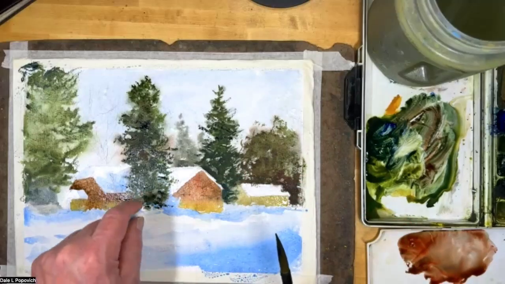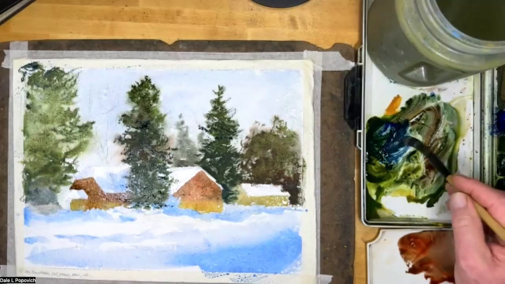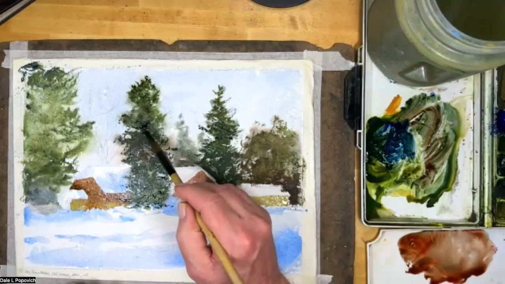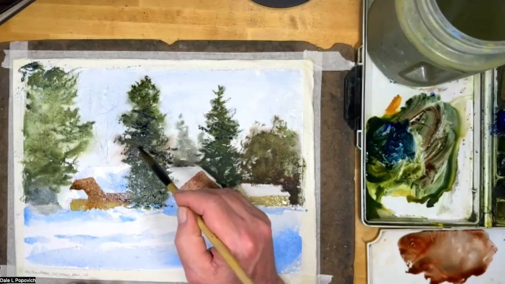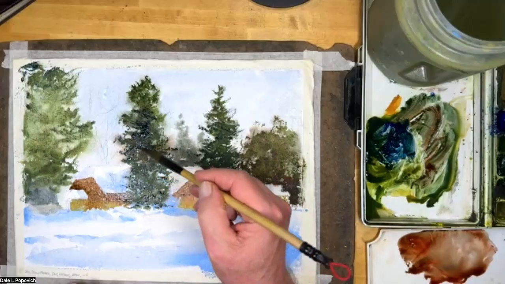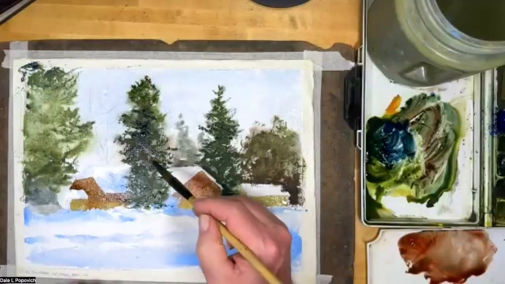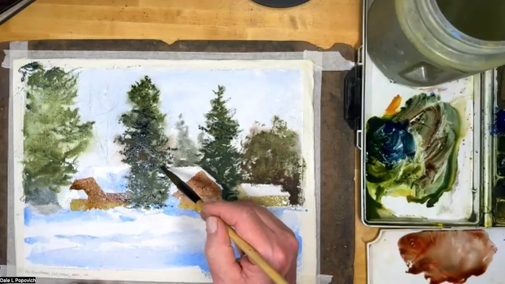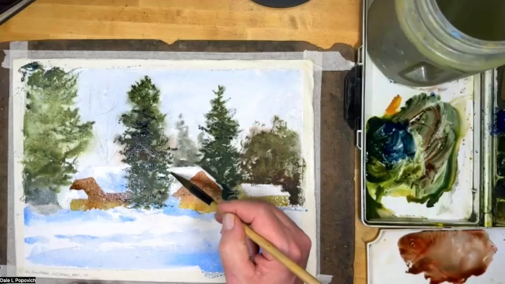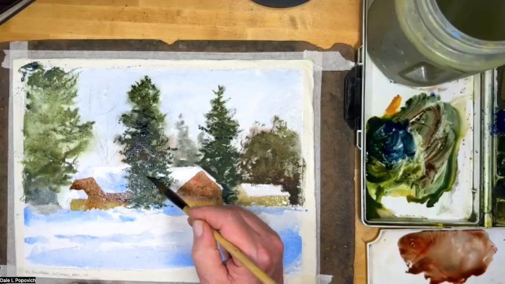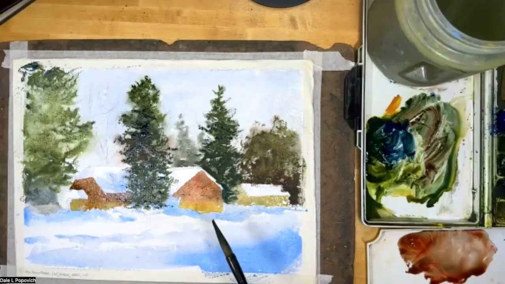So the tree has got kind of a different shape to it than most pine trees. It is a different type of pine tree. I think it's a tamarack, or what we call a cedar up here. And I'm adding some more dark in here to a certain extent. So I added more ultramarine blue to it, quite a bit in fact, and just adding punctuation of some darks in there.